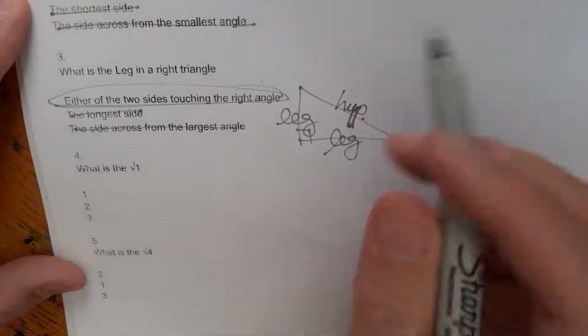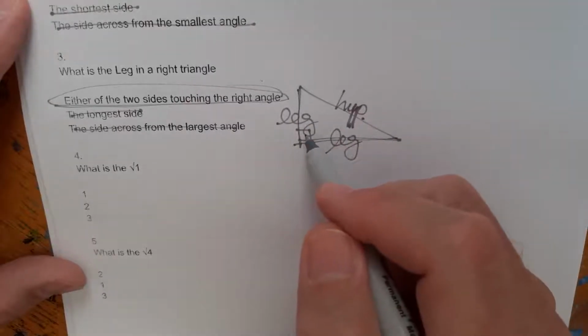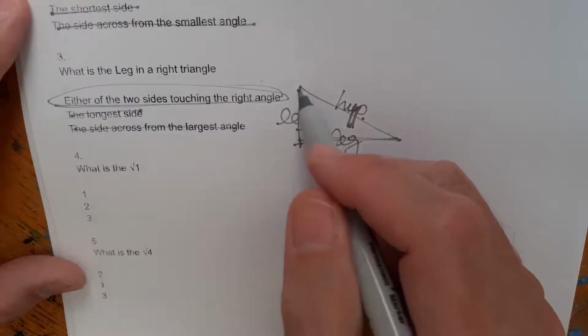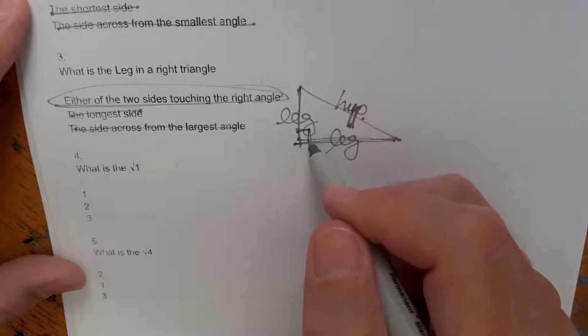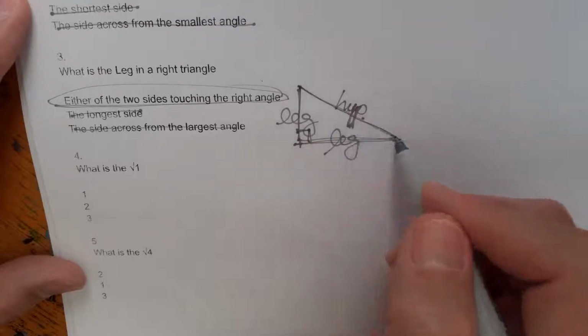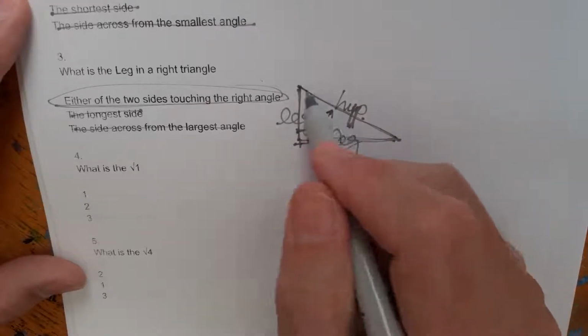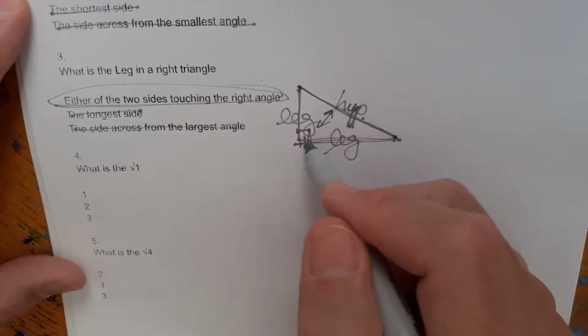Okay, the hypotenuse. The two legs are touching or attached to the right angle. A triangle has two legs, like a human. The legs touch the 90. The hypotenuse does not. It's across from the 90. It's the longest side and the side across from the largest angle.